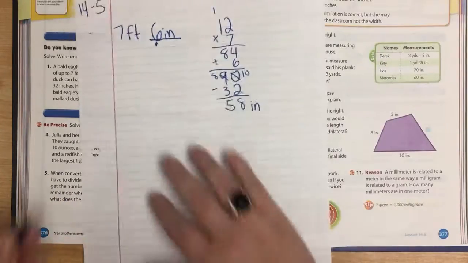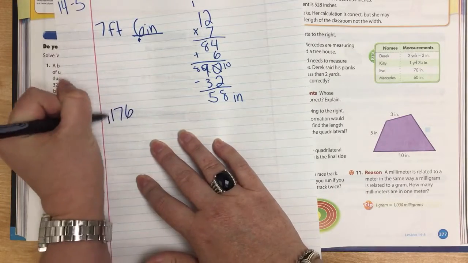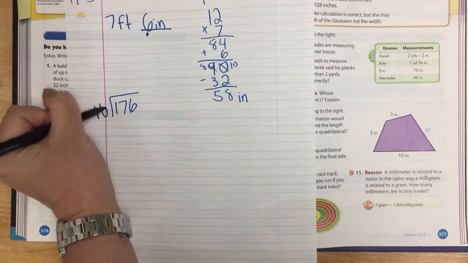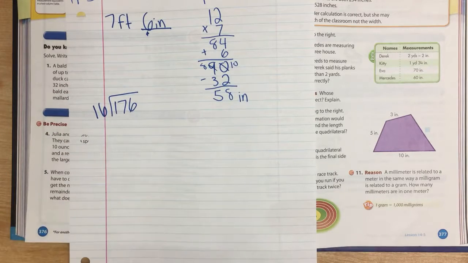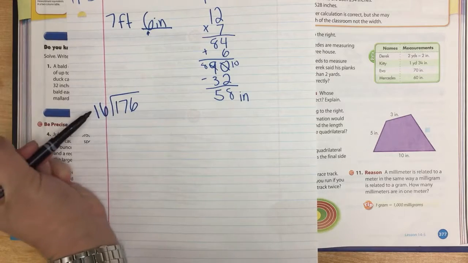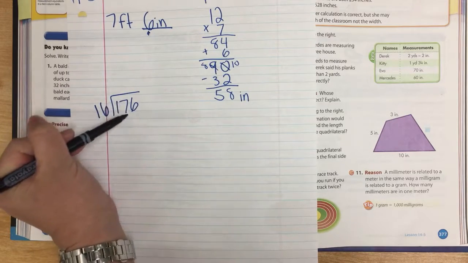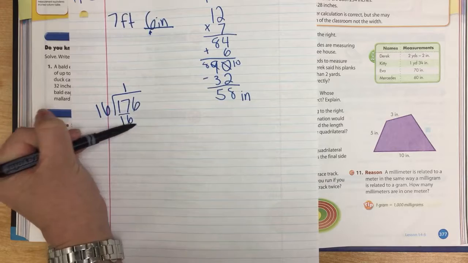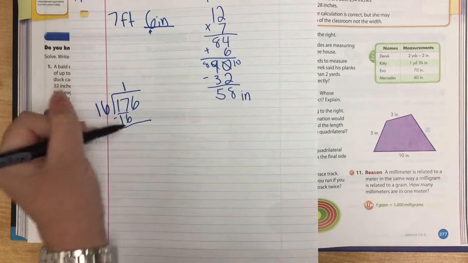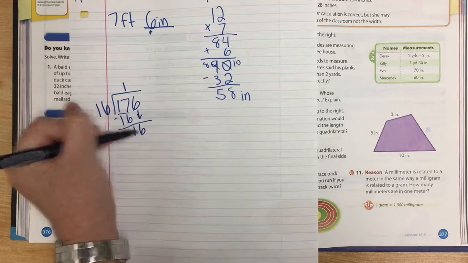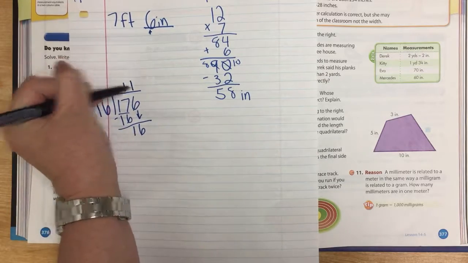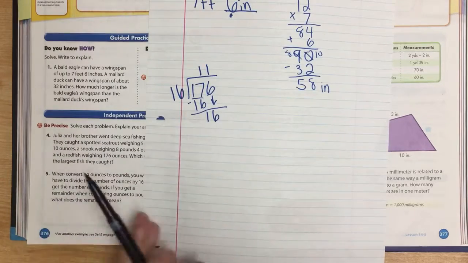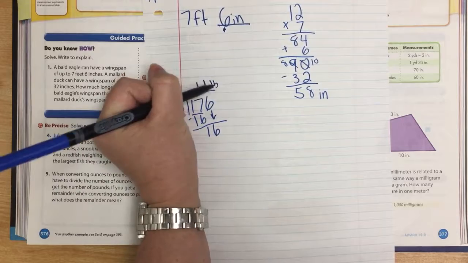So I'm going to do 176. Can we write this down? Yes, please. Divided by what? 16. Why 16? Because 16 ounces go into 1 pound. Exactly. 16 ounces are in a pound. So 16 can't go into 1, obviously. 16 can go into 17 one time. 1 times 16. So 17 minus 16 is 1. Drop down that 6. 16 can go into 16 one time. So the redfish is 11 pounds.